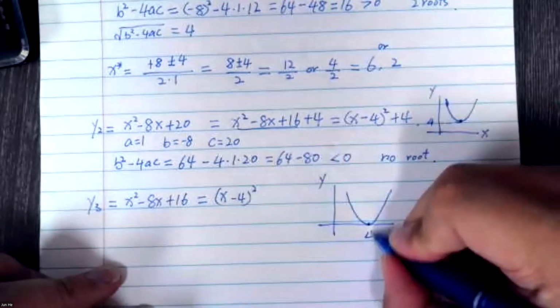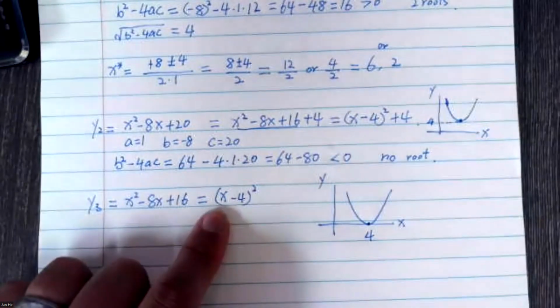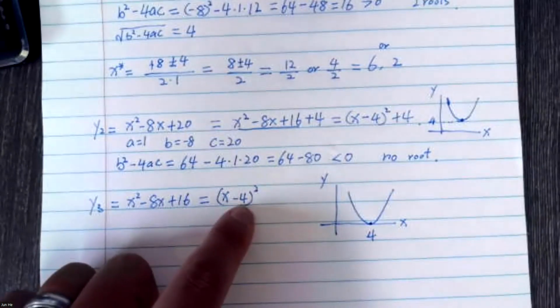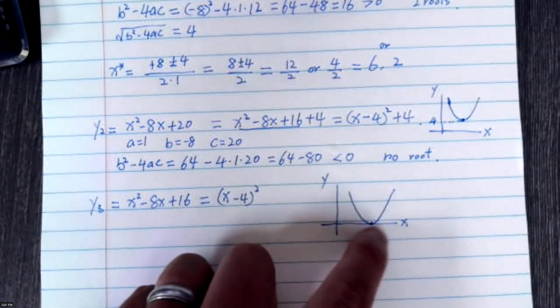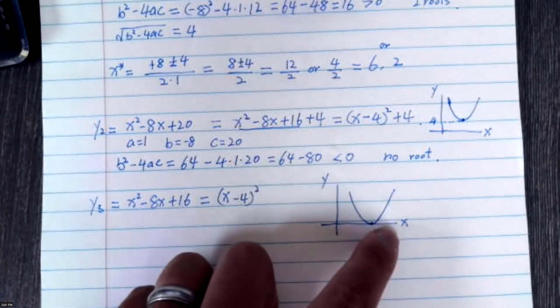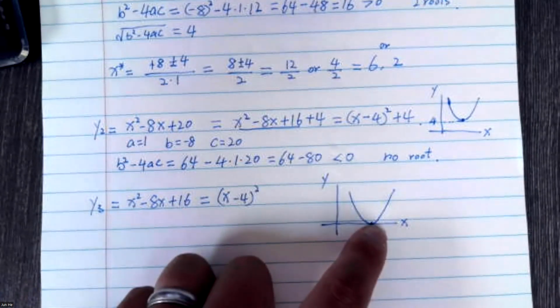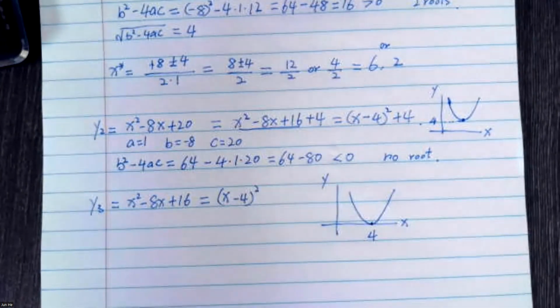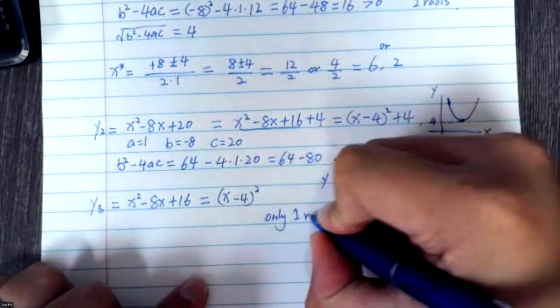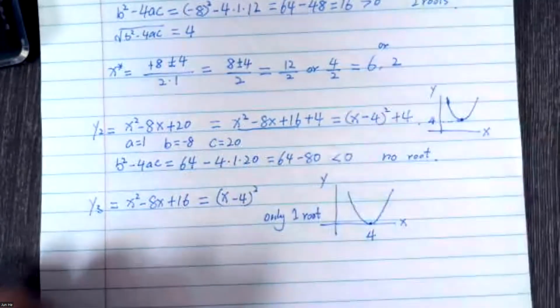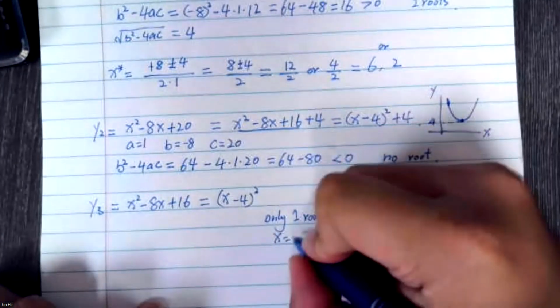And when x equals to 4, this x minus 4 squared just equals to 0. And this parabola, its minimum point, just touches the x-axis. Okay, so here there is only one root, which is x equals to 4.